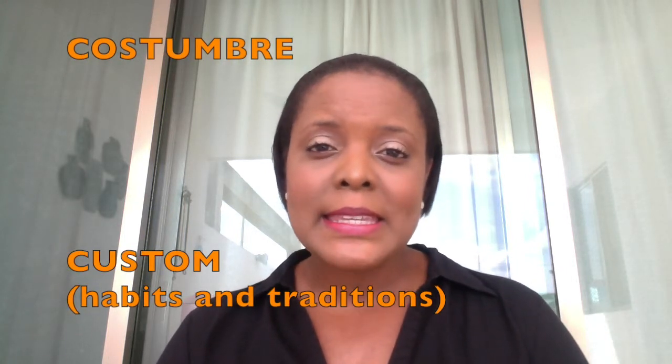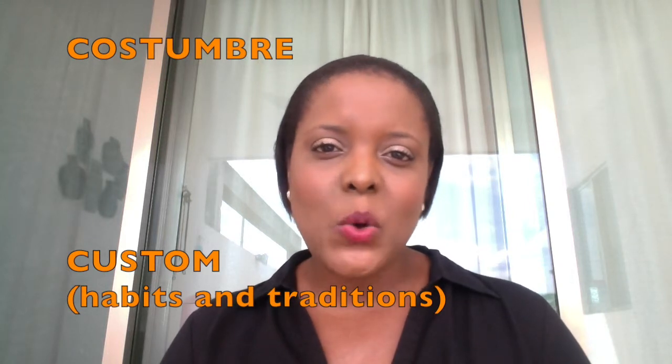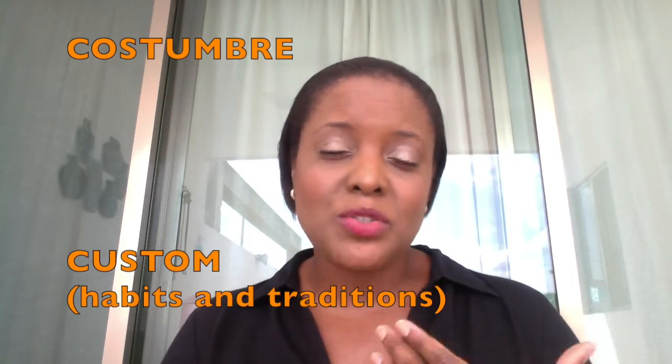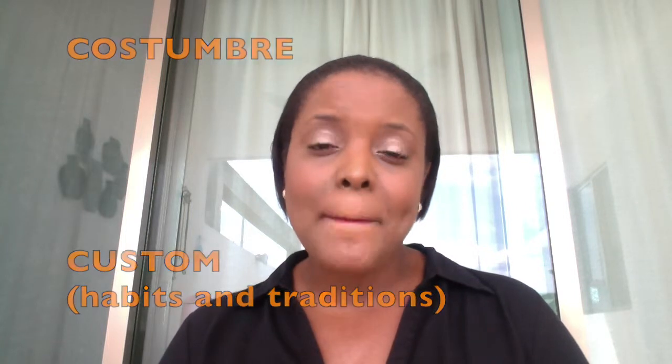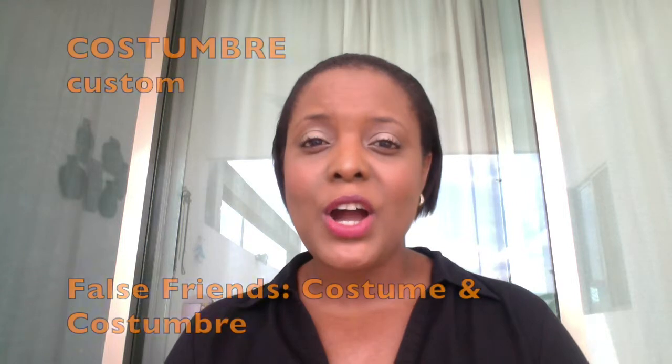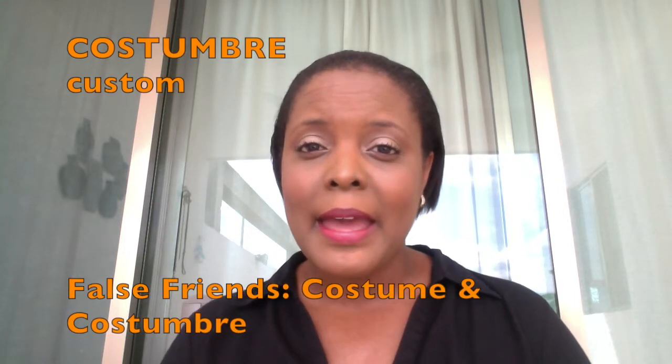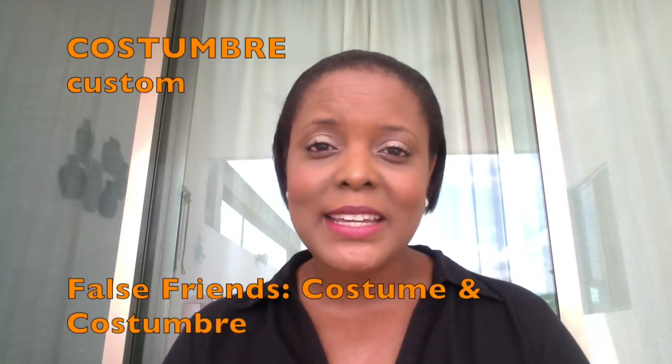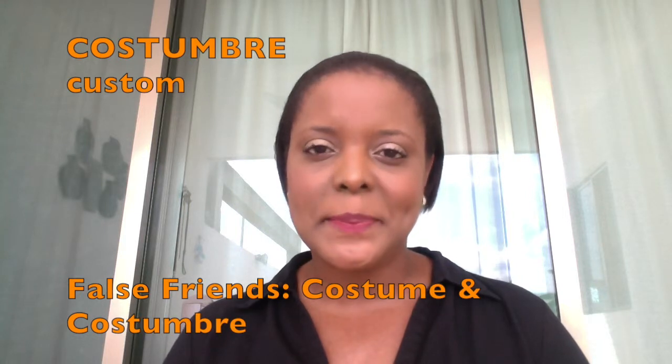Whereas, as you know, costumbre is essentially the habits or the ways or the similar traditions of a person or a group of people. So, when you hear the word costume or you read the word costume, it's referring to the clothing that one puts on, the disfraz. And the costumbre in English is essentially the custom.